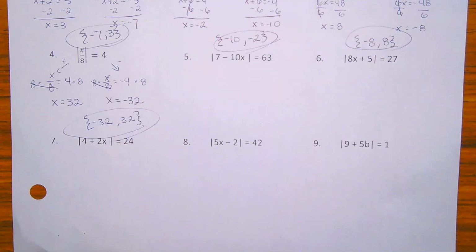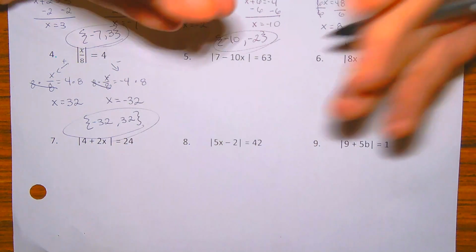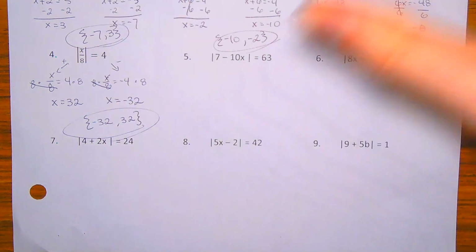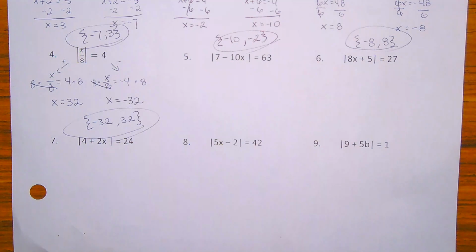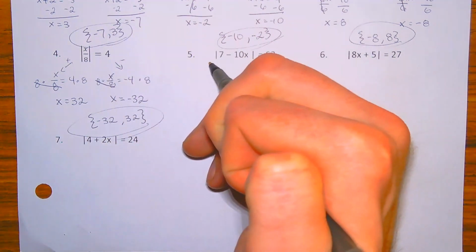There's your answer, right? Really straightforward and simple. In those first 4, we were only having to do one operation. In number 5 and onward, we're going to have to end up doing 2 or multiple operations. Okay, so be aware of that. So let's do number 5.